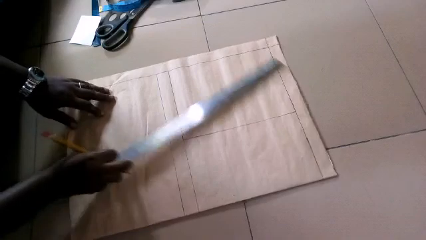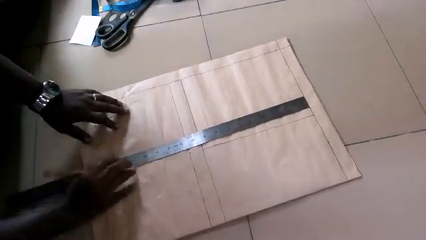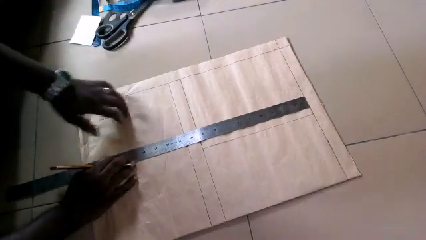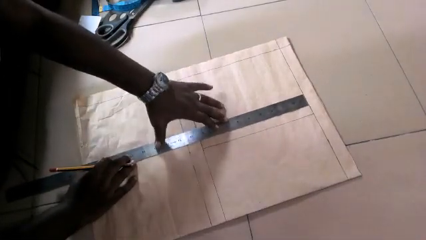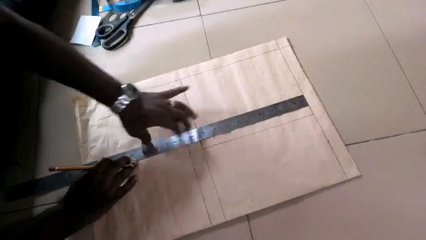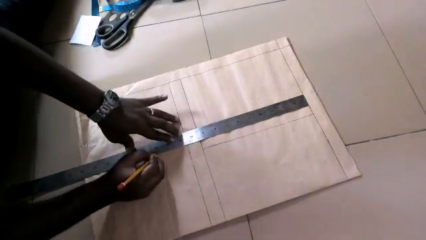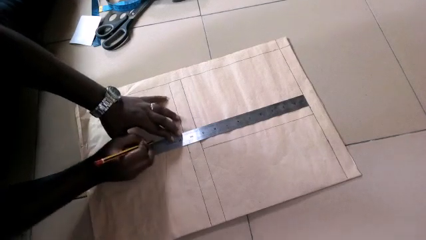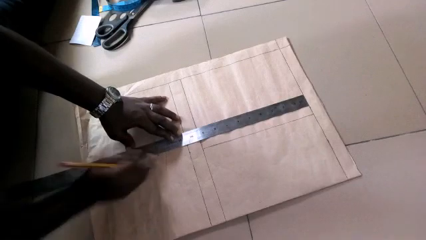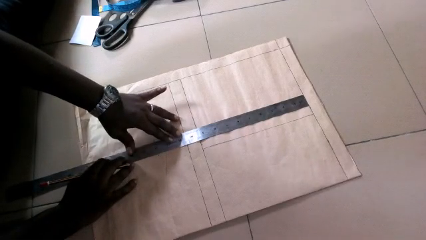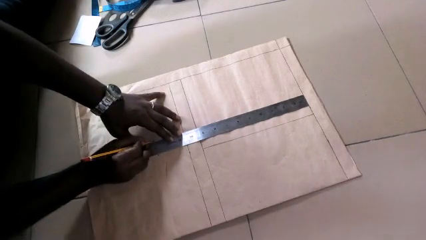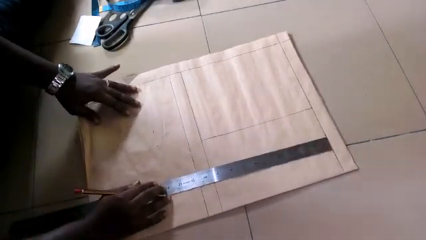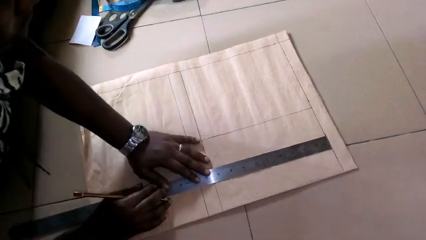So now my underbust is 13, so I'm just going to do 13 here, 13 here. I'm marking it on 2 places. I'm also going to mark 13 here.